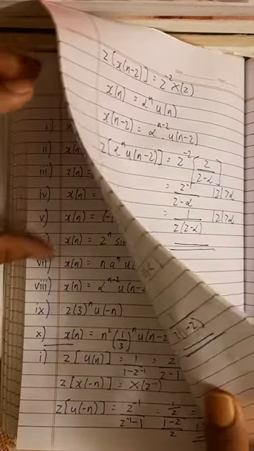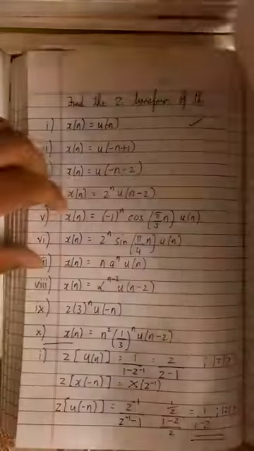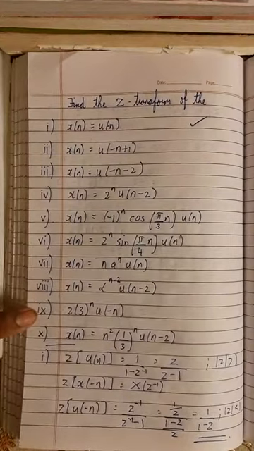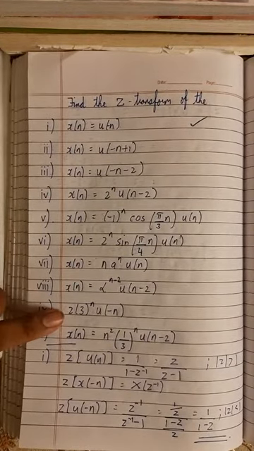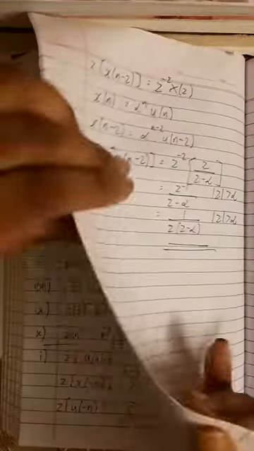Okay. Let's do the next question. Let's do this question also, then with that we can stop this video. This 9th question is 2 into 3 raised to n u of minus n. Let's do this question also.